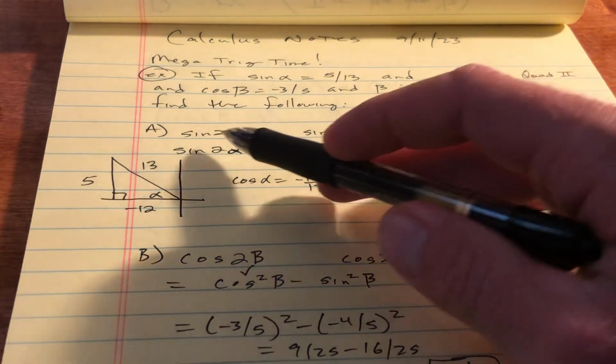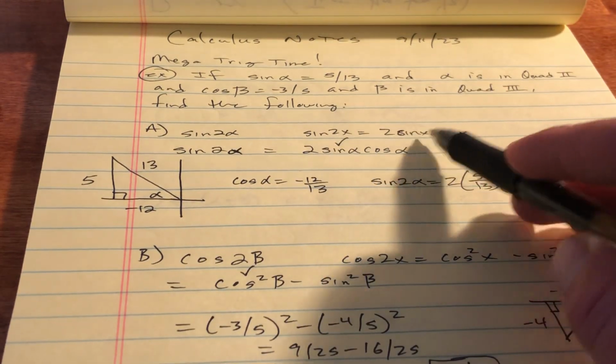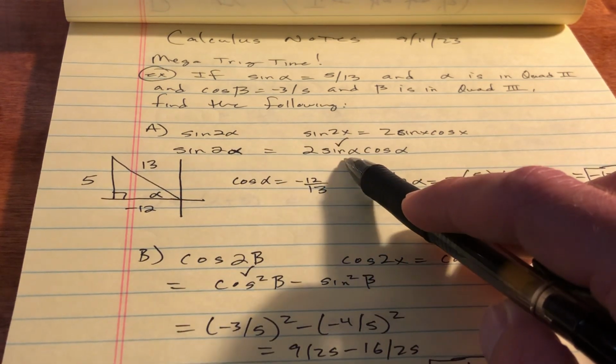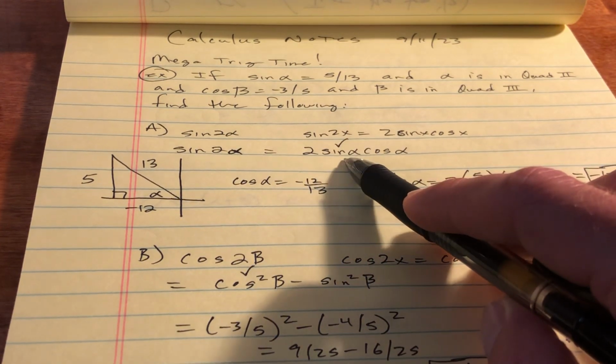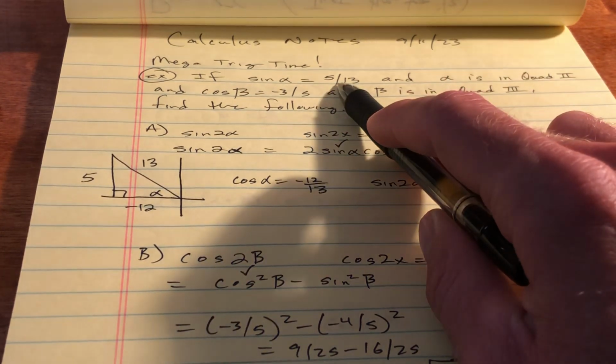So if I want to know what sine 2 alpha is, remember that sine 2x is 2 sine x cos x. So sine 2 alpha is 2 sine alpha cosine alpha. I already know what sine alpha is. I need to figure out what cosine alpha is. So that's why I use this information here.